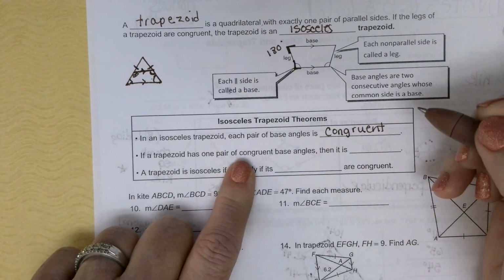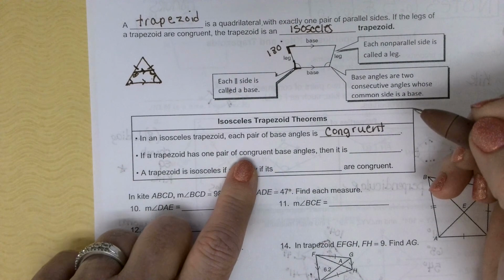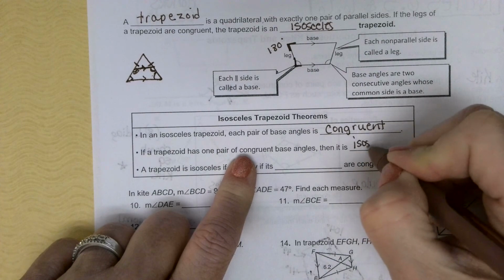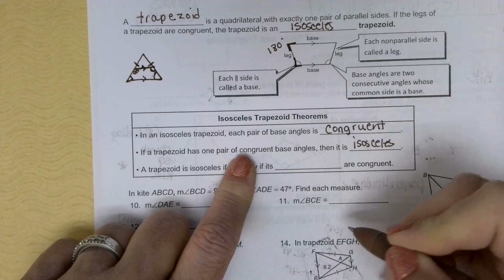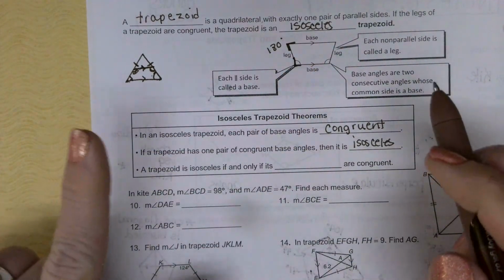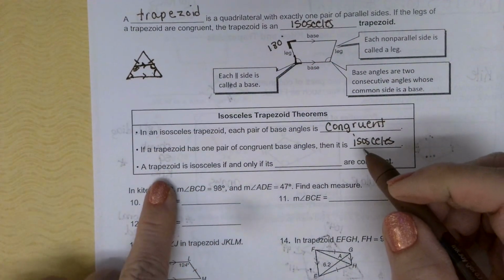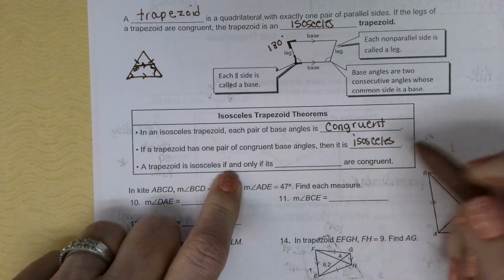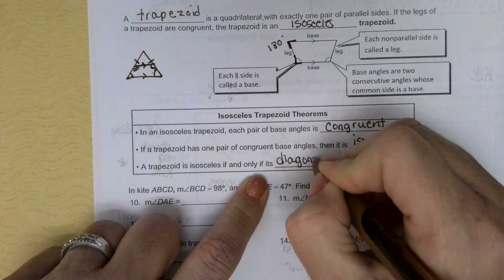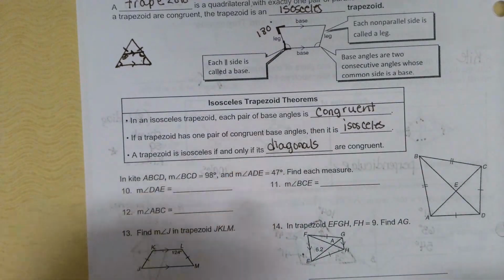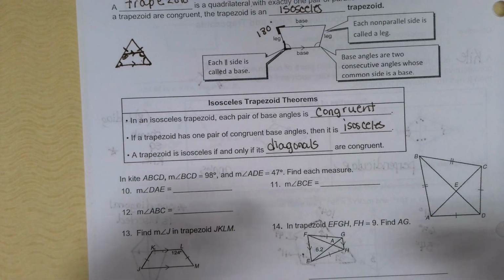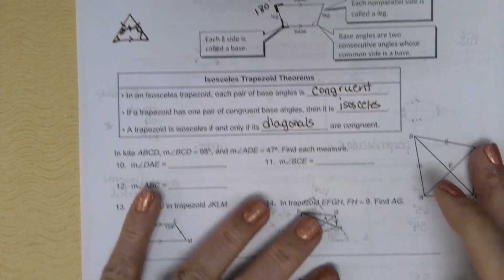If a trapezoid has one pair of congruent base angles, then it is isosceles, just like the isosceles triangle theorem. A trapezoid is isosceles if and only if its diagonals are congruent. So if you have a problem where it says to prove that this is an isosceles trapezoid, you have to show the diagonals are congruent.